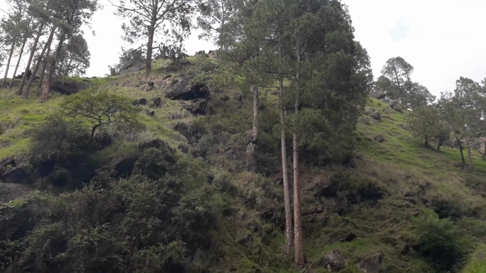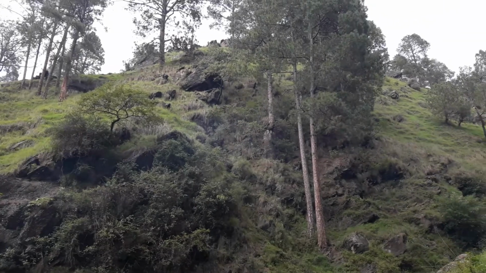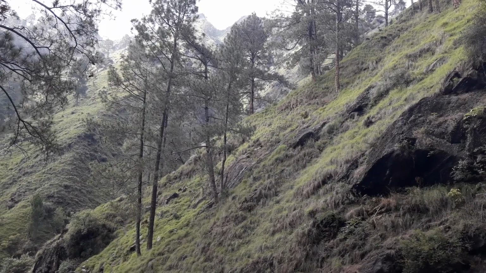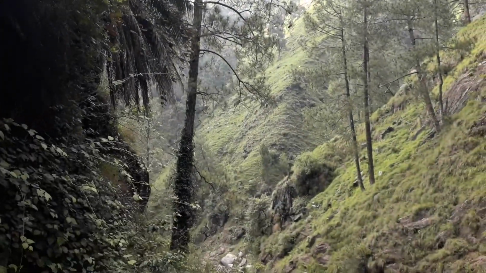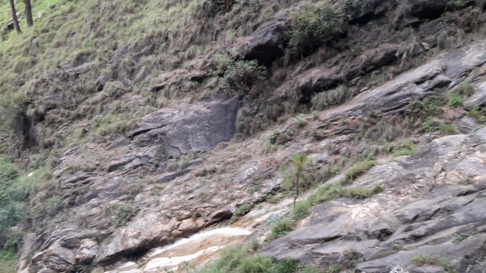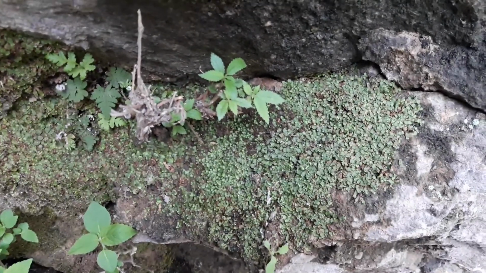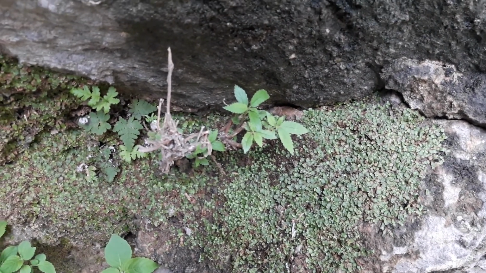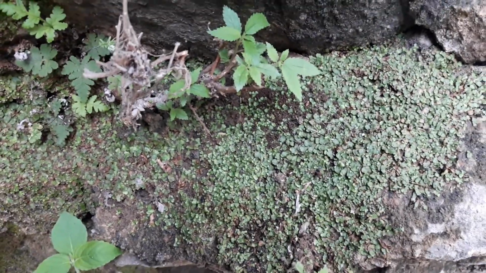The trees which are present on this slope, not so far away, are the very common trees of this beautiful area, Pinus roxburghii. These are bryophytes, and they are usually present on moist rocks and moist trunks and on water sides, banks. So Marchantia is commonly present in such types of habitat.